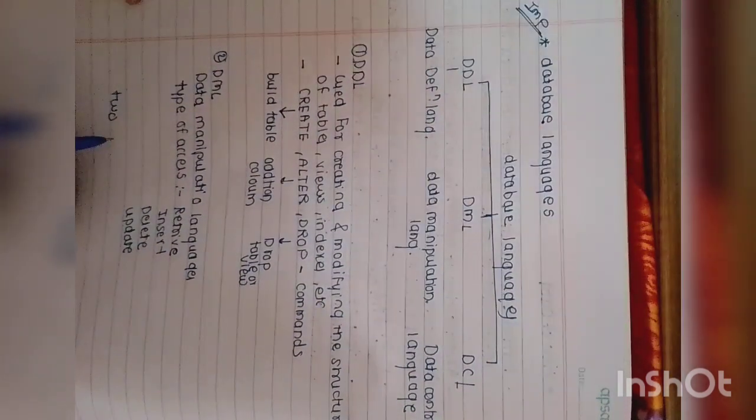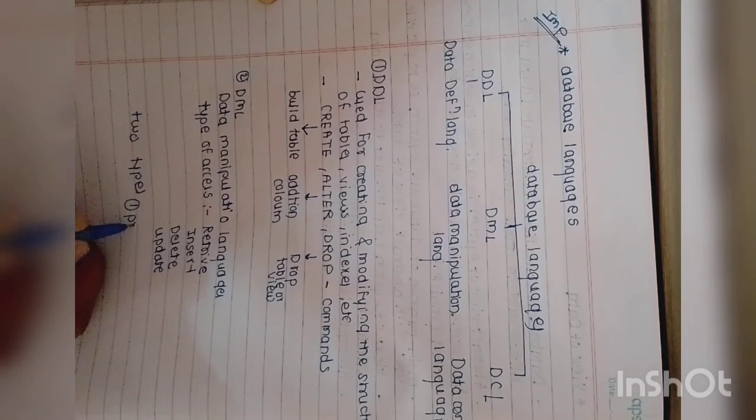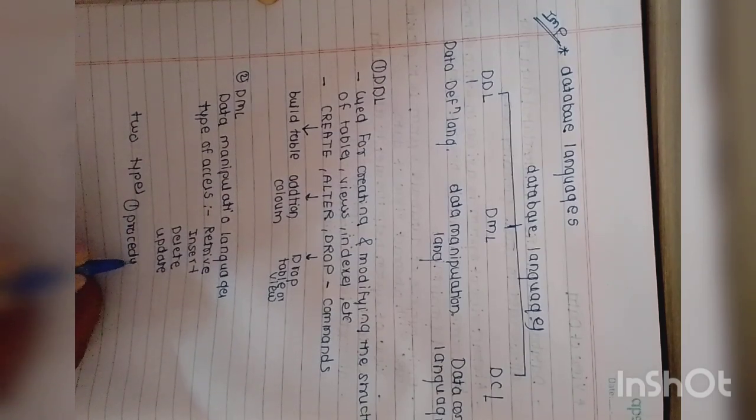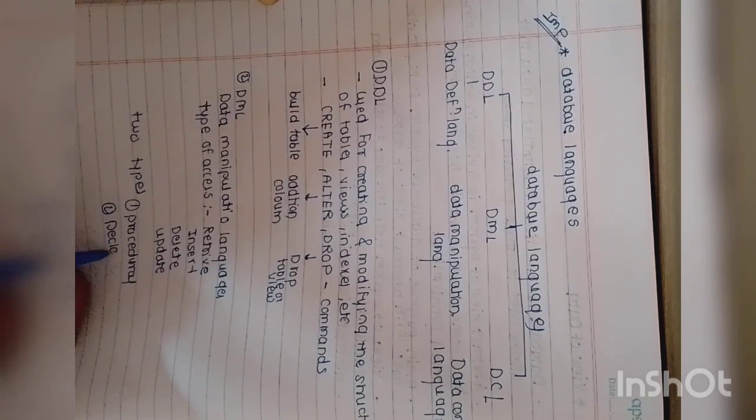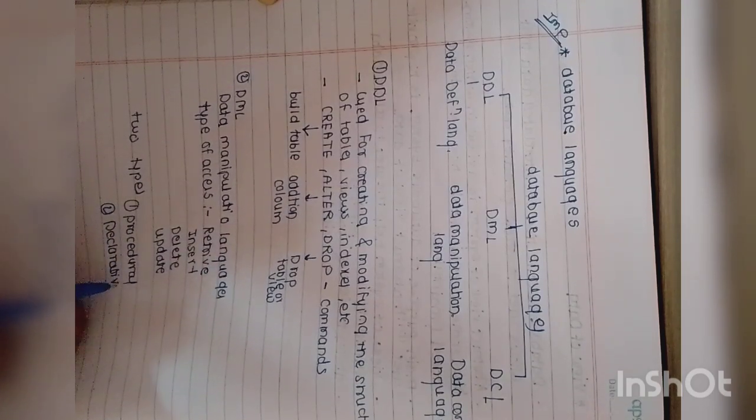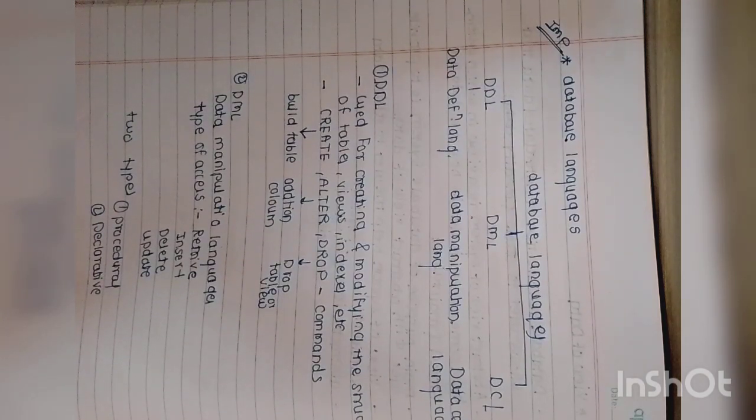DML has two types: procedural DML and declarative DML. First one is procedural, second one is declarative. In procedural, we require the user to specify what data are needed and how to get those data.